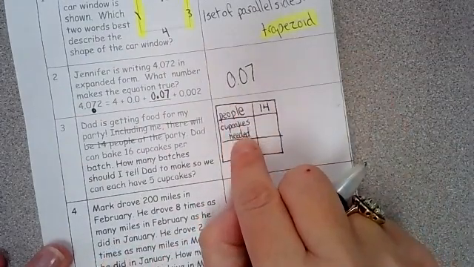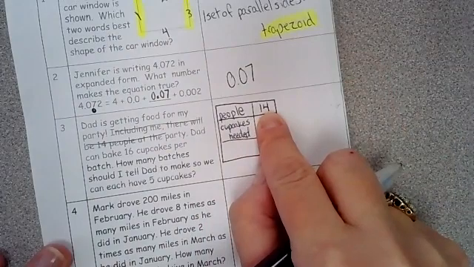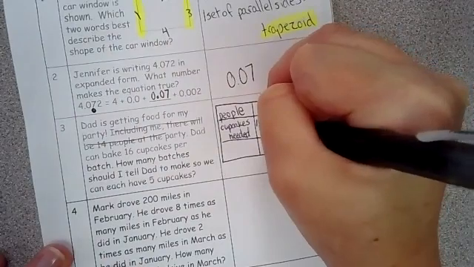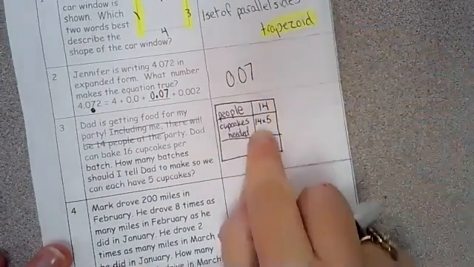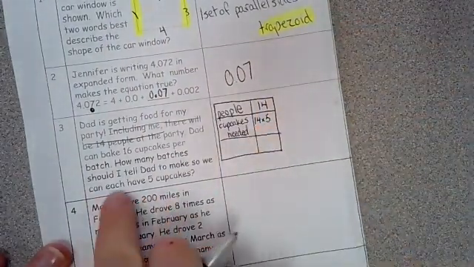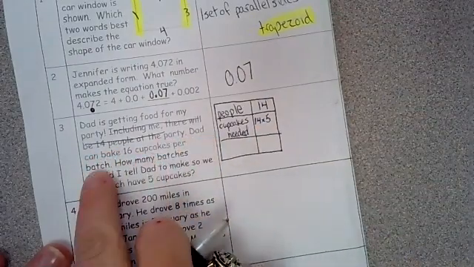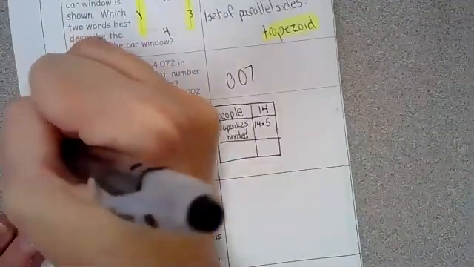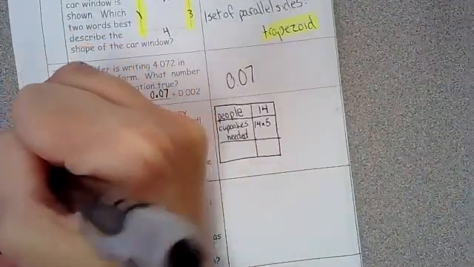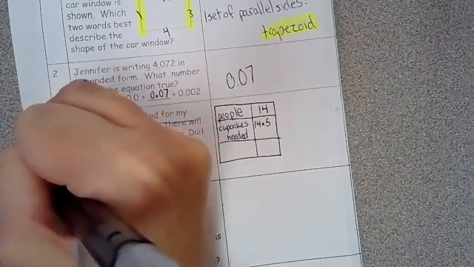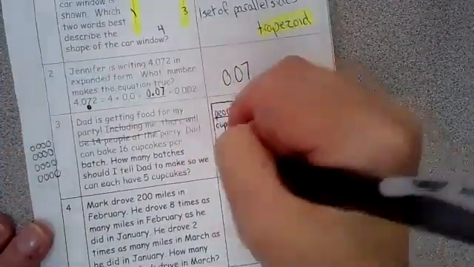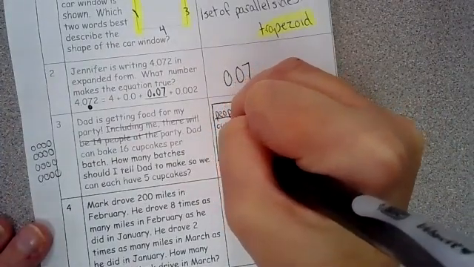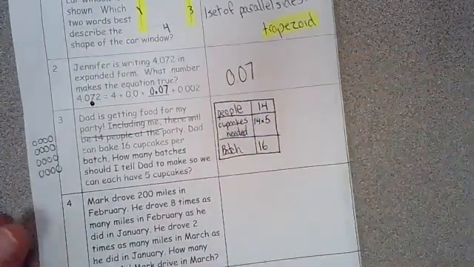So if we want to know how many cupcakes we need, we take the number of people and multiply it by how many cupcakes for each of them. So that's 14 times 5. Okay, does that make sense? And then how many are in each batch that Dad can make. Well, Dad would put them on a baking pan and make them in batches of 16. Okay. So how many per batch? You'll write the batch here, and there are 16 in each batch.